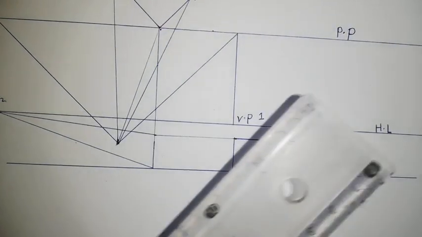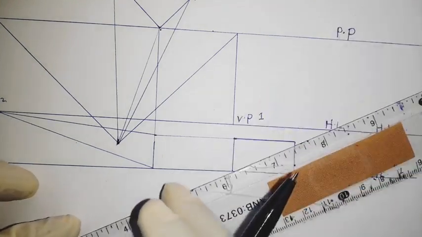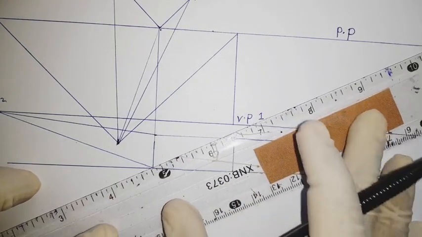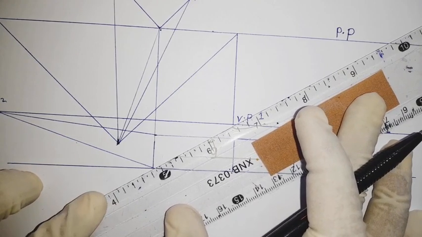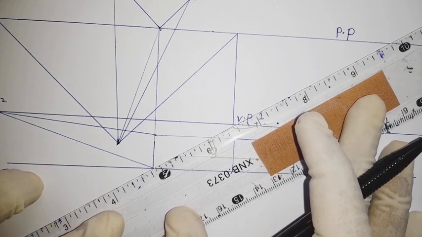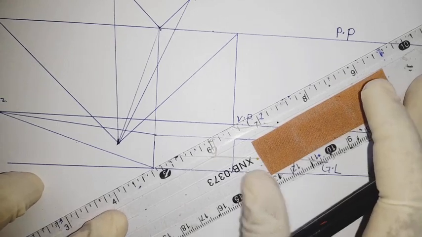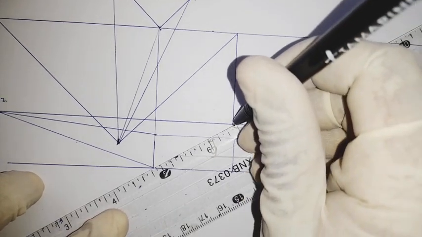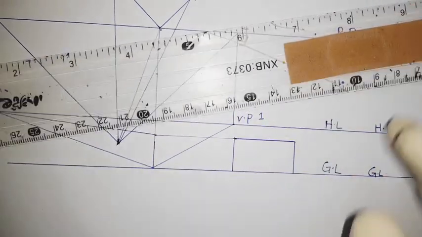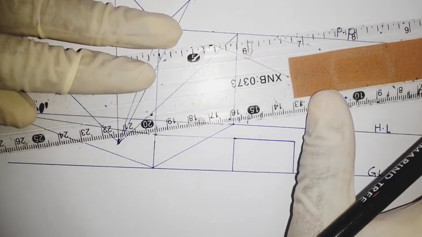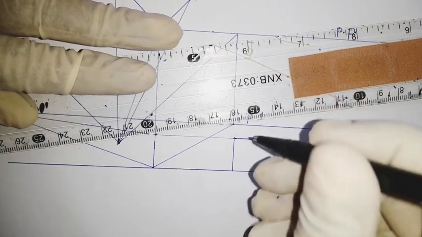The base on the right hand side to the vanishing point. And then the top on the right hand side to the vanishing point as well.